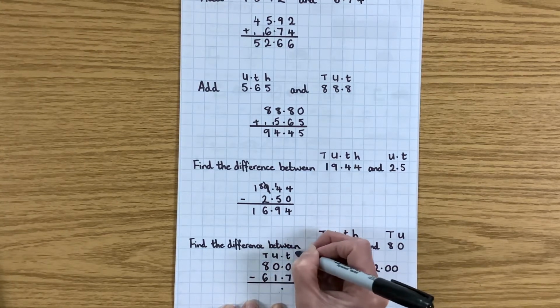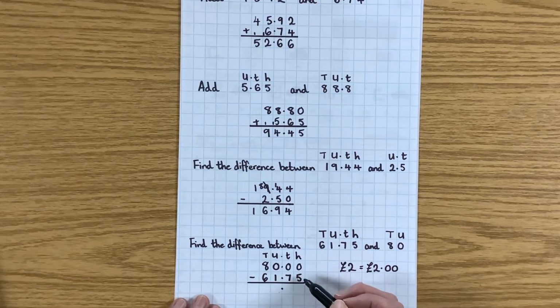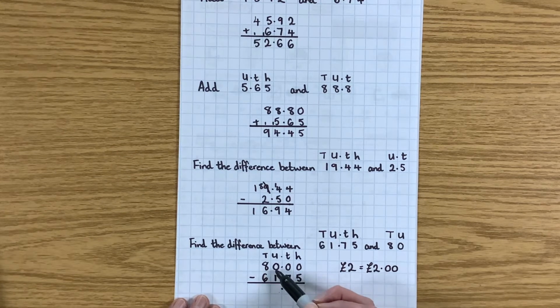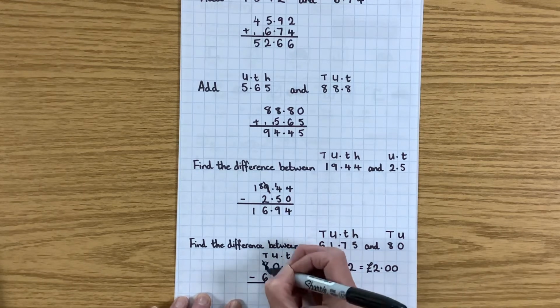That way I've got my tenths and I've got my hundredths. And now you would be good to go on that question. In this one, you're going to have to think a lot because there's lots of zeros. So 0 take away 5, I can't do. I can't go to that 0. I can't go to that 0. So I have to go all the way over to the 8.